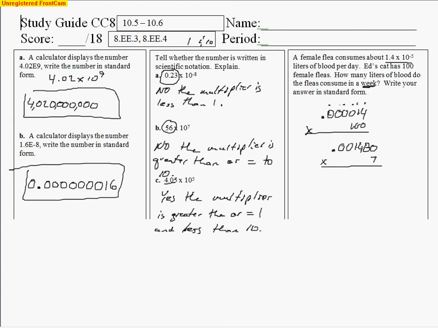7 times 4, I'll write down these zeros here for now, 7 times 0 and 7 times 0. 7 times 4 is 28. 7 times 1 plus 2 makes 9. Then I have to move the decimal 6 spaces: 1, 2, 3, 4, 5, 6. Adding 2 zeros, we'll put the decimal point right there. So that means 0.0098 liters of blood was consumed in a week.